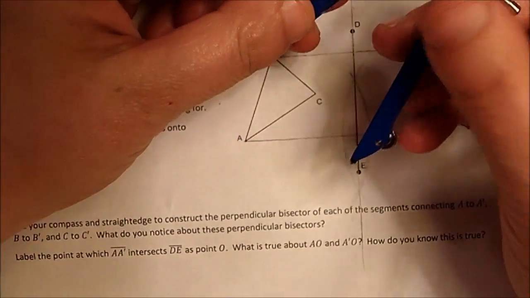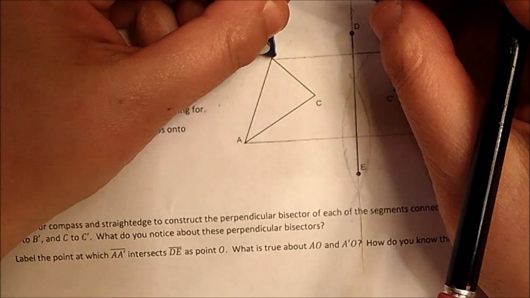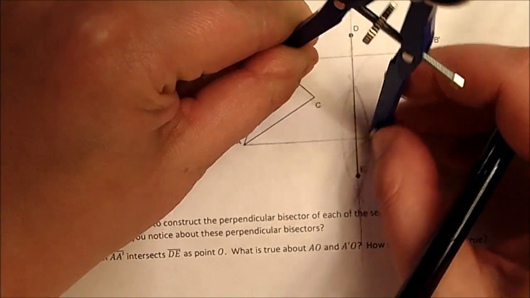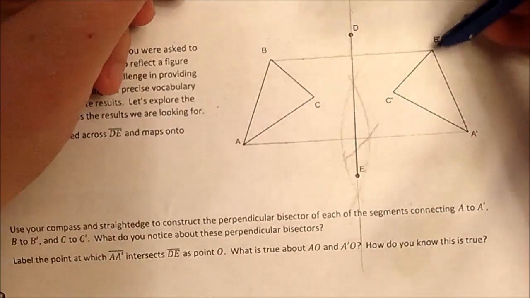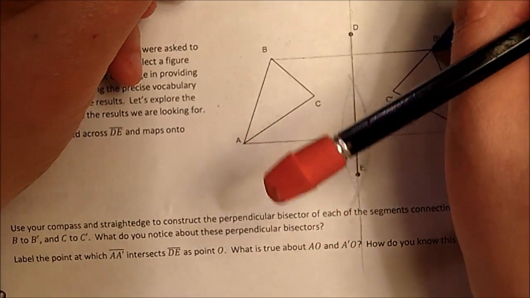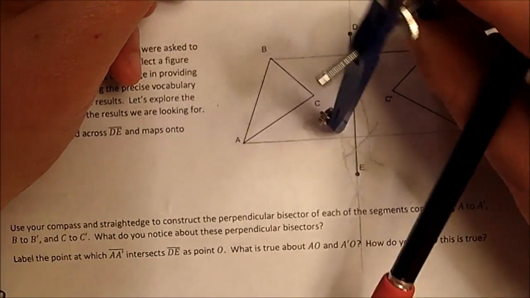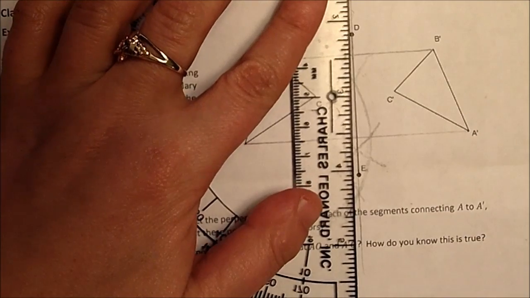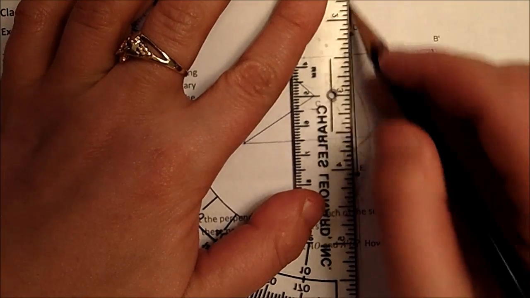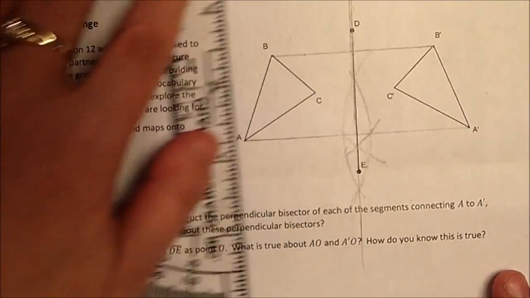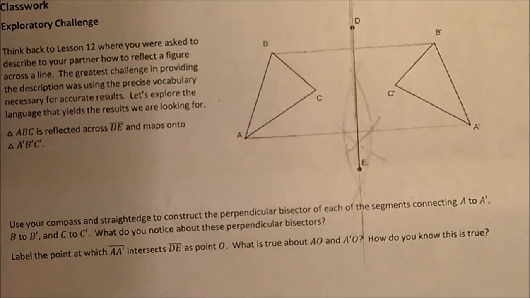We're going to take our compass and, again, make some arcs, starting then with B prime, making an arc here and an arc there. Here again we see that the line of reflection ends up being this perpendicular bisector.